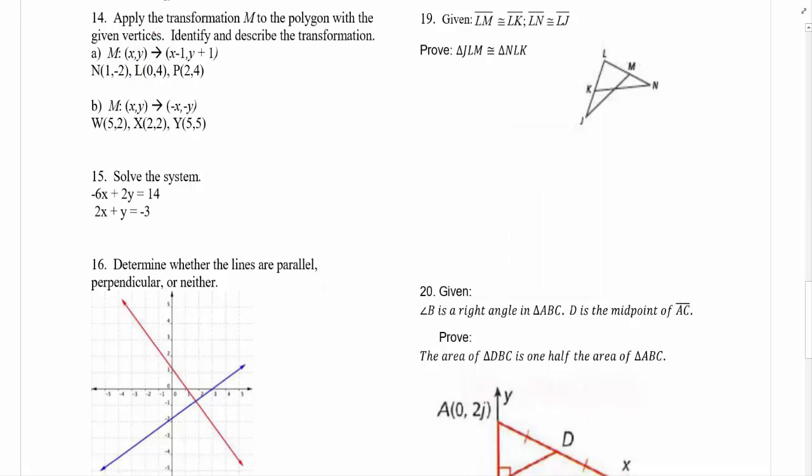But we'll see. Okay, number 14 says apply the transformation M to the polygon with the given vertices. Identify and describe that transformation. So this looks like what's called a translation. And then we're going to do it. So here we've got N prime. I'm going to go left 1, up 1. So left 1 is 0. Negative 2 plus 1 is negative 1.